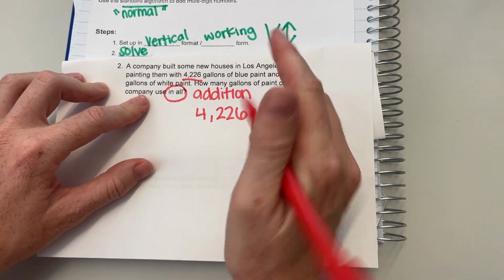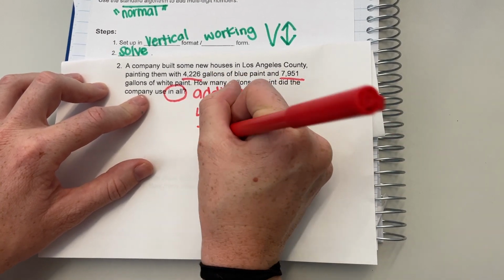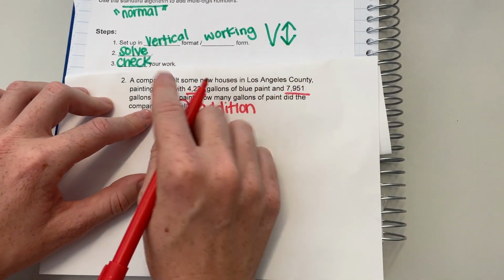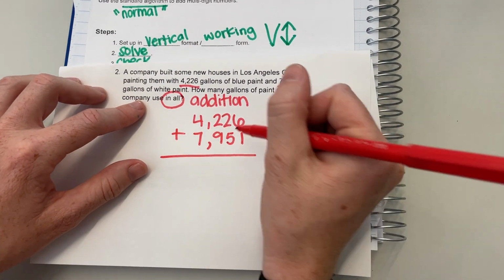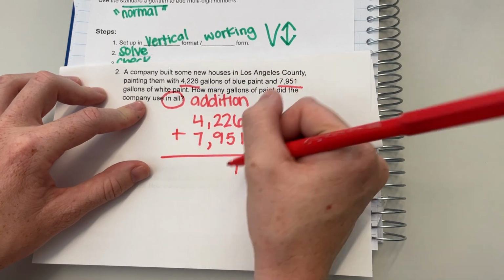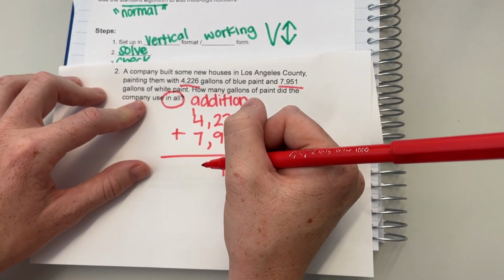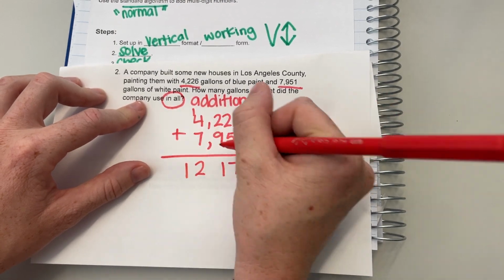So I have 4,226, and then I'm going to start with the 1. Then I have the 5, 9, 7. Okay, so I'm adding, and so next step is solve. 6 plus 1 is 7. 2 plus 5 is 7. 2 plus 9 is 11. Carry my 1. 1 plus 4 is 5. Plus 7 is 12. Carry my 1.